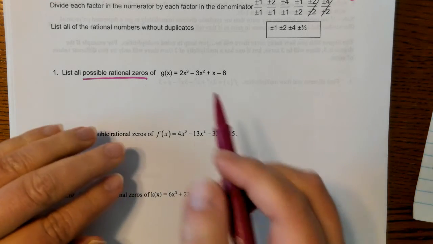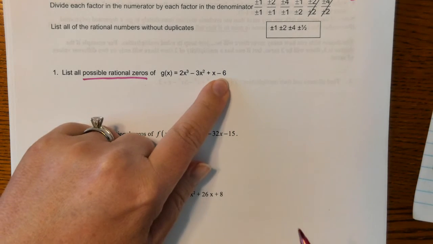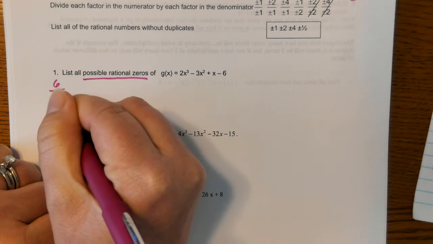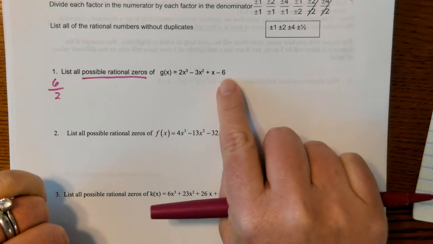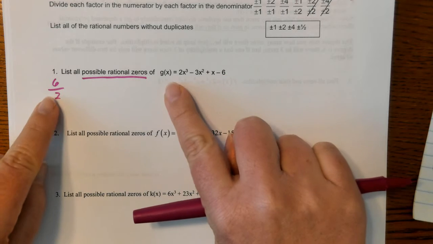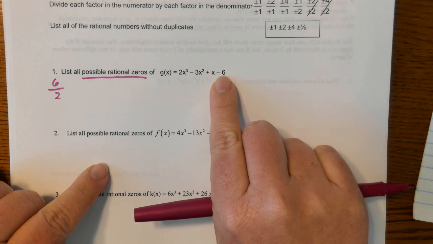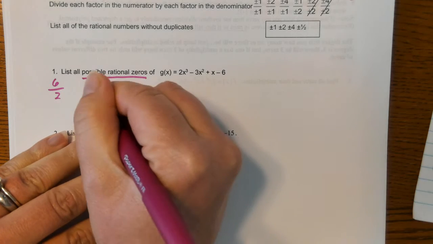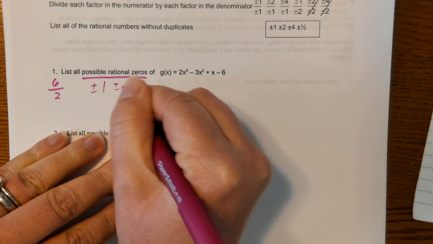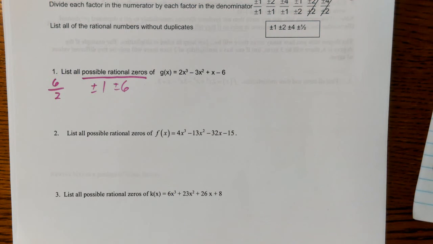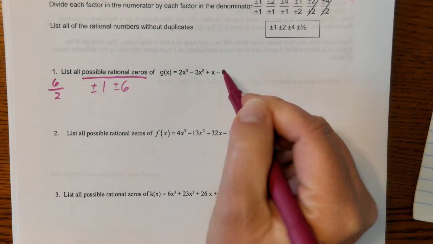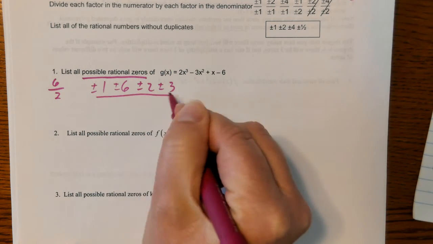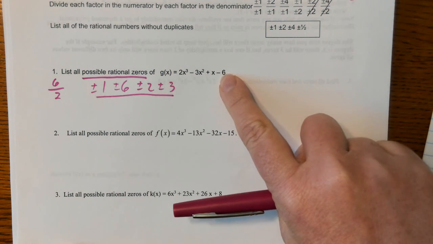Okay? All right, so I'm going to take all my factors of 6 and I'm going to divide them by the factors of 2. Now, why is it 6 over 2? 6 is my constant. 2 is my lead coefficient. So I'm going to take all the factors of 6. I'm going to divide them by all the factors of 2. Okay, so what are things that multiply to be 6? Well, 1 and 6. And remember, I put a plus minus in front of each one. 1 times 6 will make 6. Or 2 times 3 will make 6. So 1, 6, 2, and 3 are all the factors of 6.